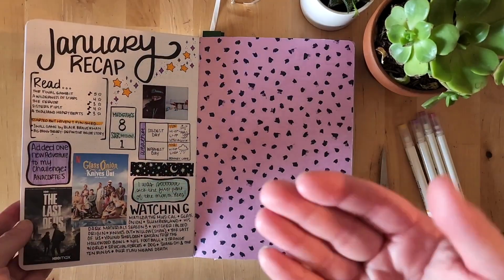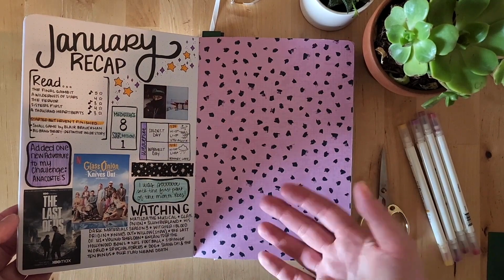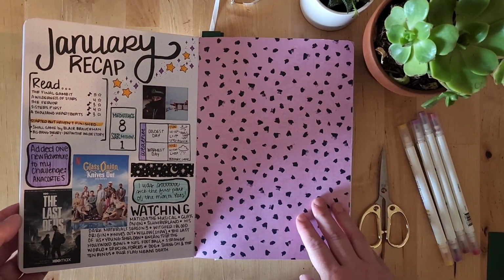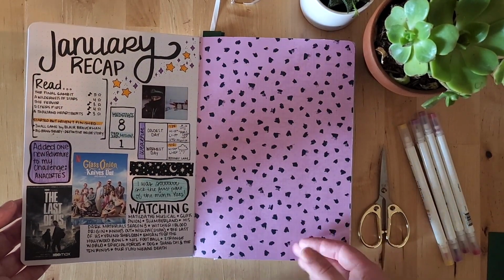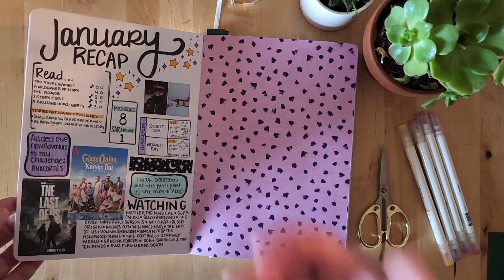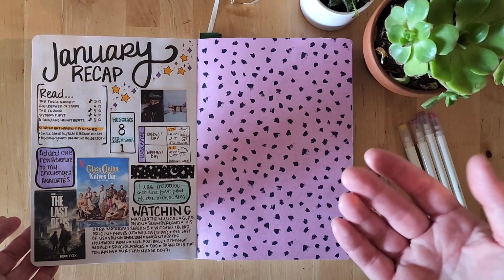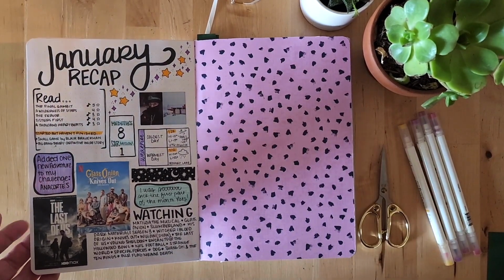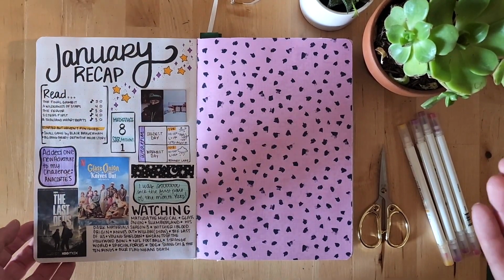So there we have it, how to make a monthly recap page in your memory journal, a summary of what your month was like. I hope you found some inspiration from this post, that you got some ideas, and that maybe you want to make a recap page in even your regular Bujo. It doesn't even have to be your memory Bujo.